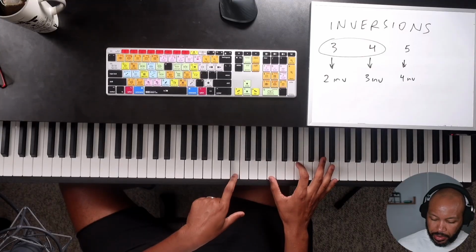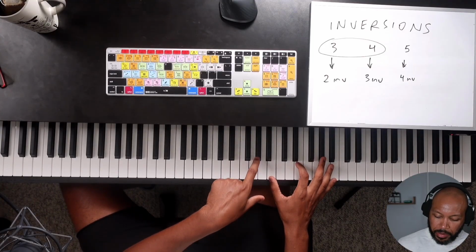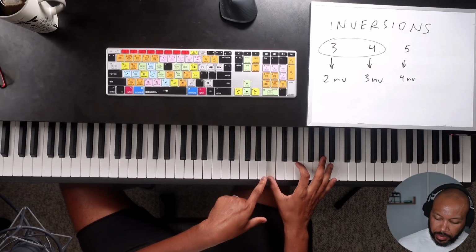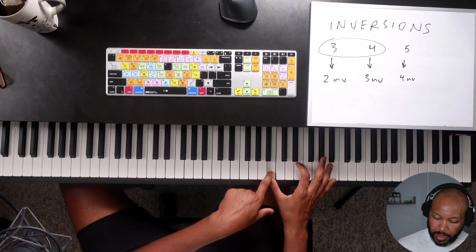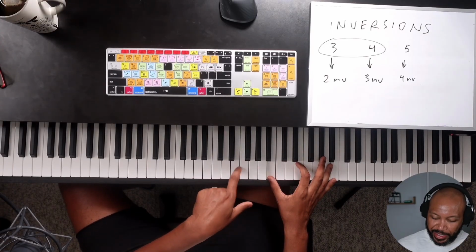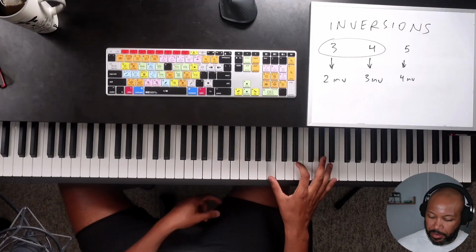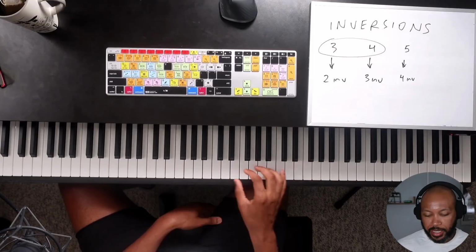Right, so E, and I'm sorry, G sharp. Yeah, E, G sharp, and B. So that's how you create second inversion. Let's look at another chord.